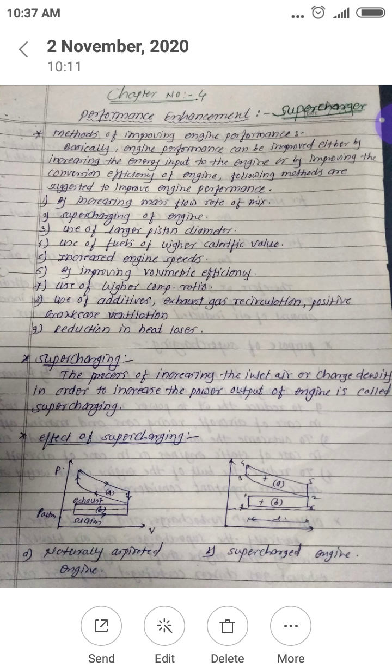In this method, we increase the density of charge in case of SI engine or density of air in case of CI engine to increase the power output of the engine. That method is called supercharging.